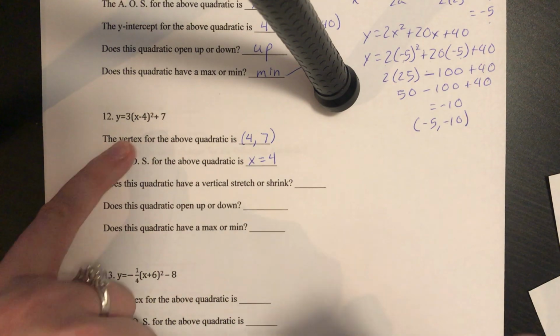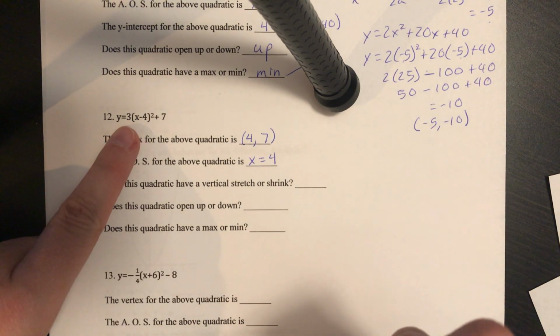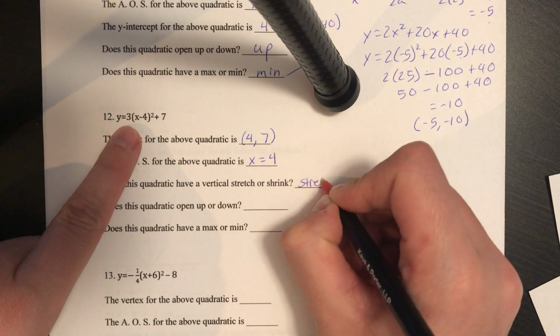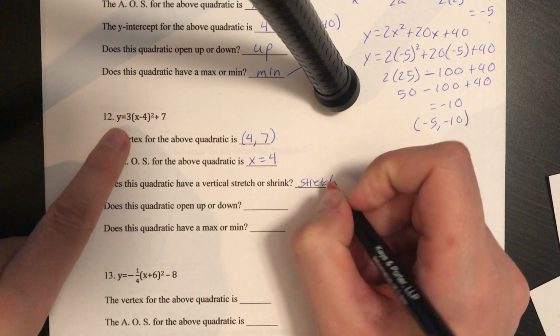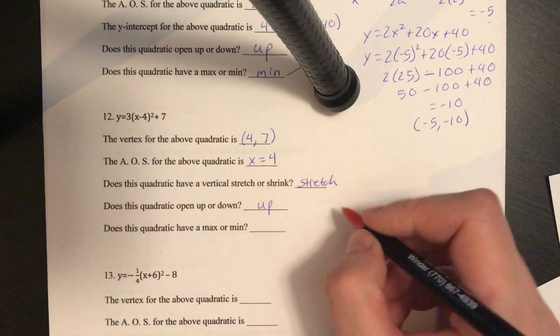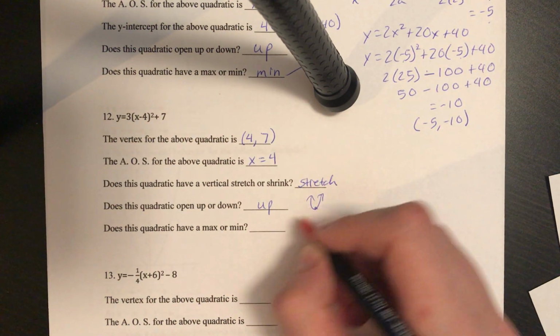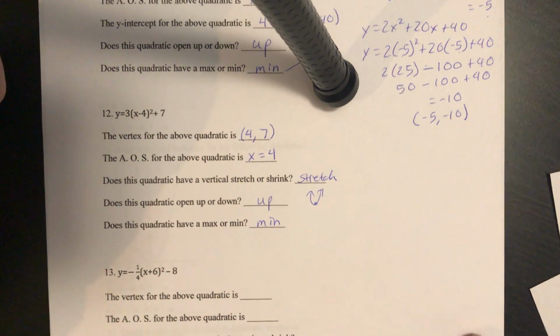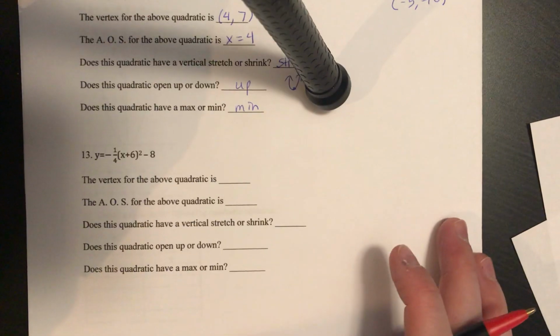Does it have a vertical stretch or shrink? So I'm going to look at this 3. Okay, this 3 is greater than 1, so I'm going to have a stretch. And then since it's positive, there's no negative out here, we're going to be opening up. And since it's opening up, I'm going to have a minimum. Okay, so that one was a little faster. All right, we'll go down here.